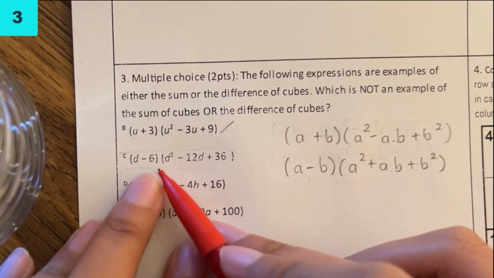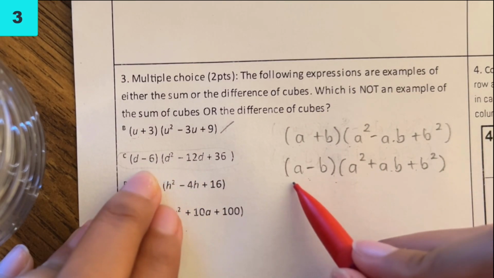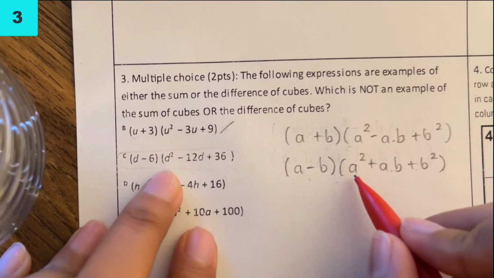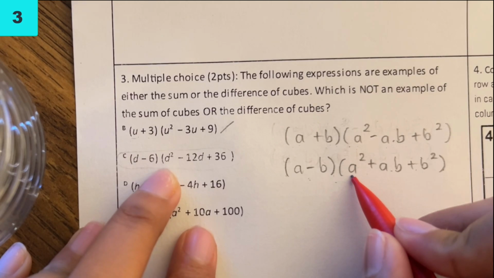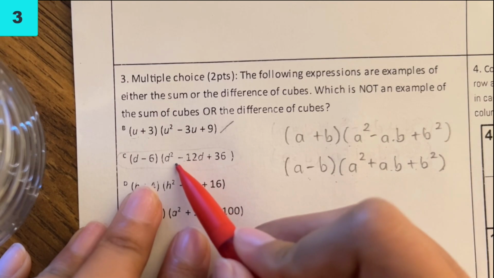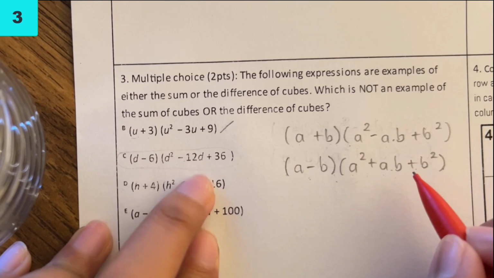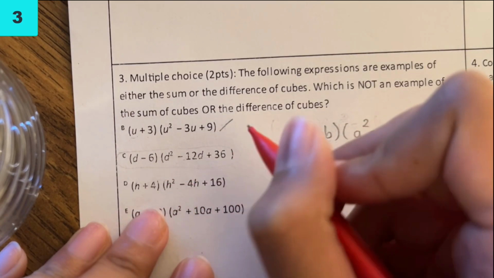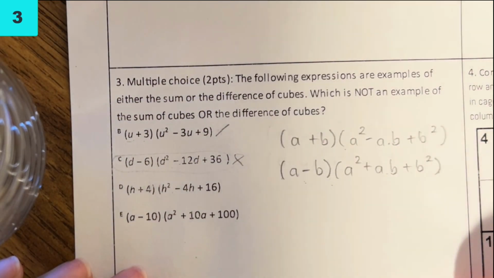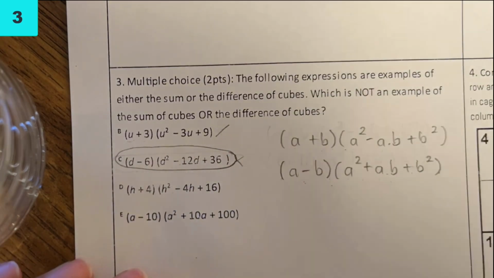The second one is right here. Difference of cubes. A is d, b is 6, and then a squared is d squared, and next is plus, but right here it is minus a times b. So this one is not an example of the sum of cubes or the difference of cubes. So this is the answer.